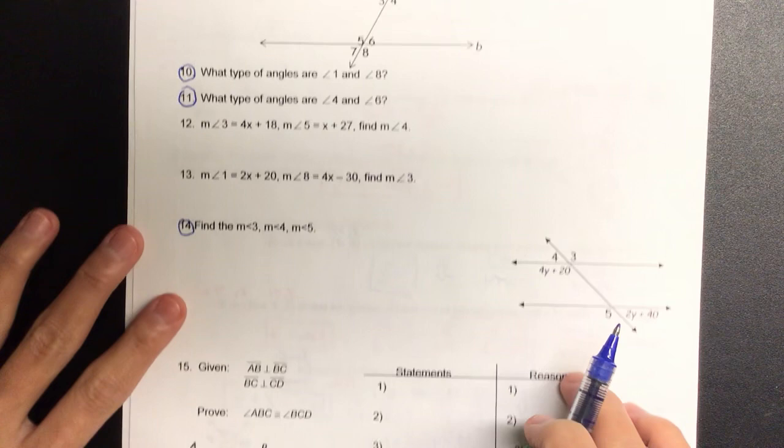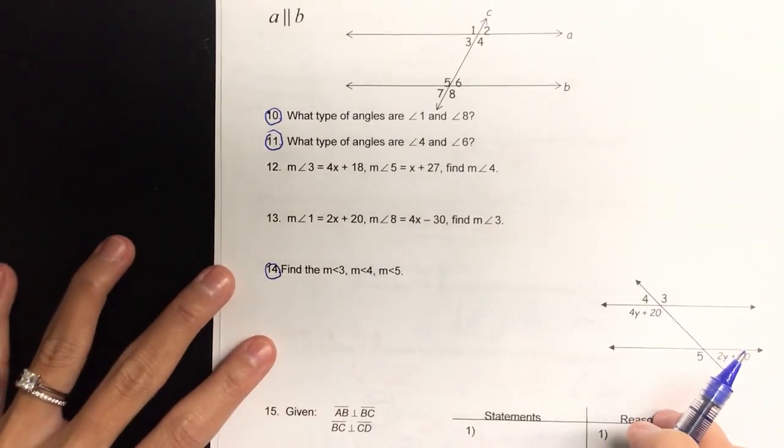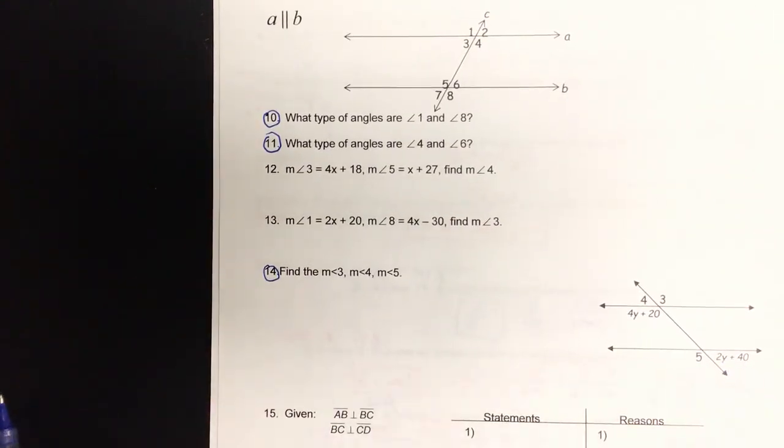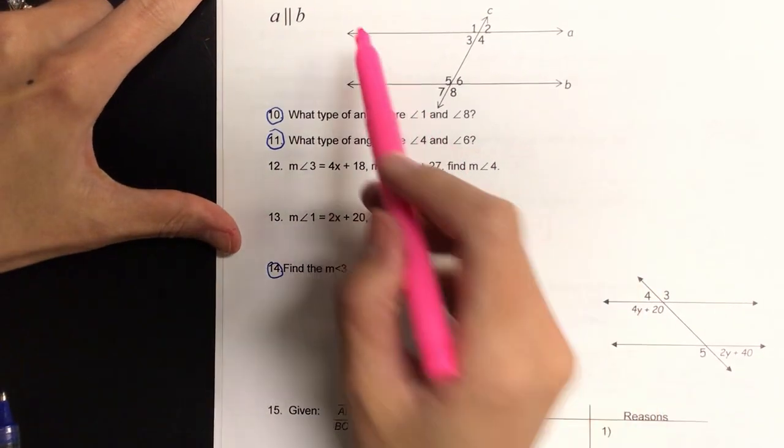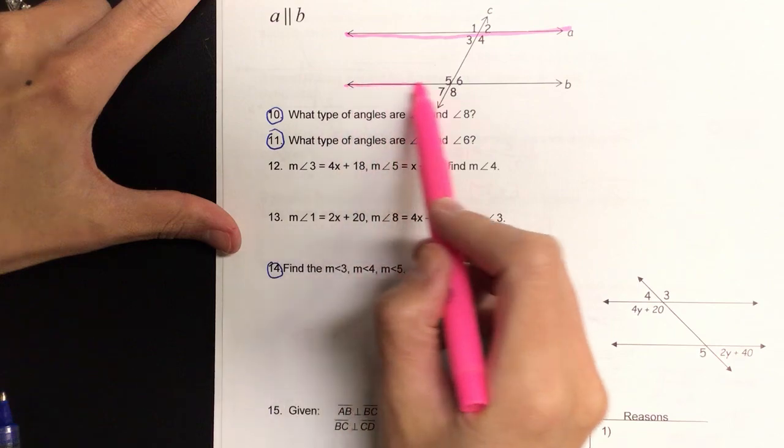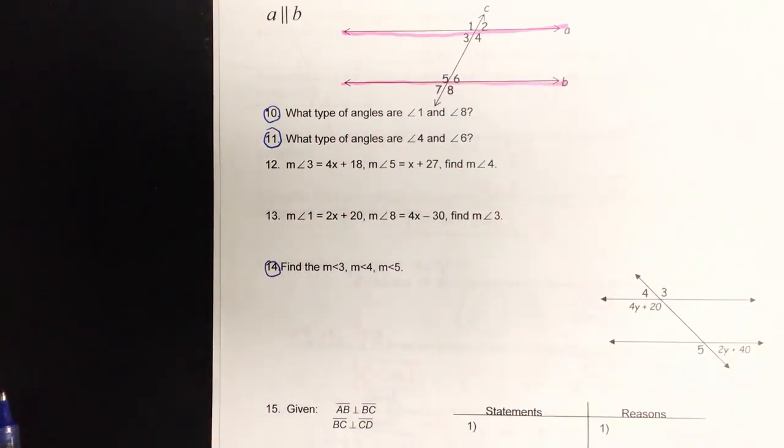Let's go to number 10. So 10 has a given angle measurement. And it says these two lines are parallel. So I'm going to use my usual highlighters. So A is parallel to B, cut by our transversal C.